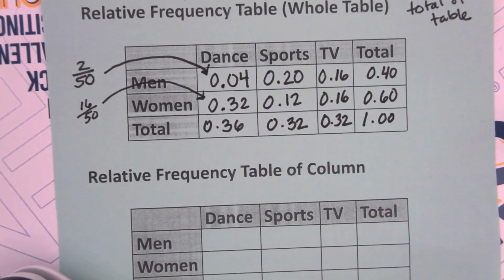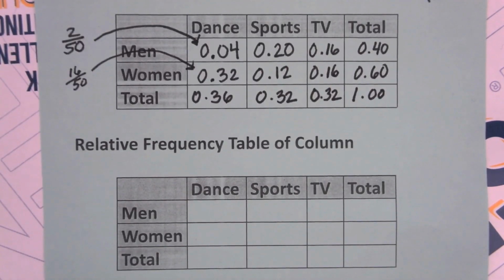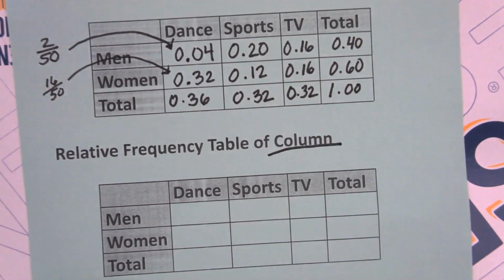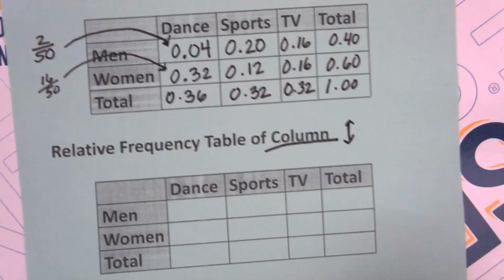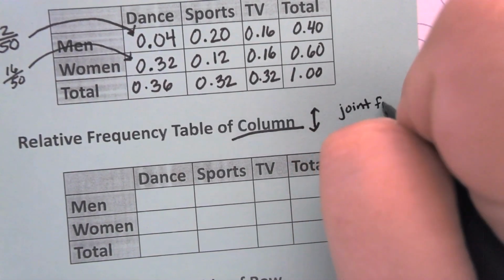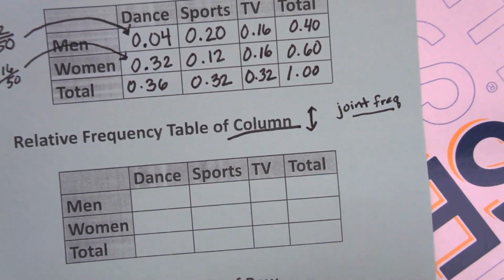Alright, so for the second table, what we're going to do is not the whole table, I don't want it out of 50. I want it out of whatever the column is. So I'm going to do it by column. And columns go up and down. So here I'm going to take each of the joint frequencies, and instead of dividing it by 50, I'm going to divide it by the total for that column.